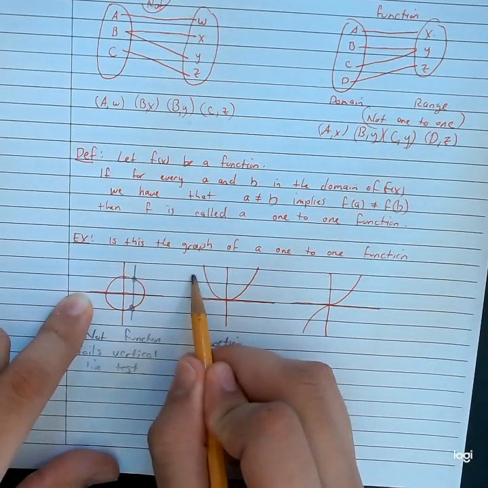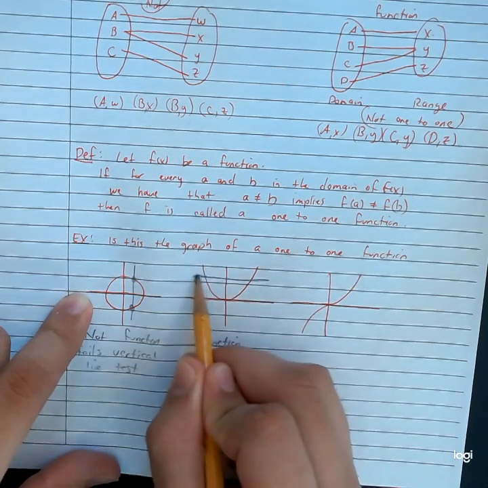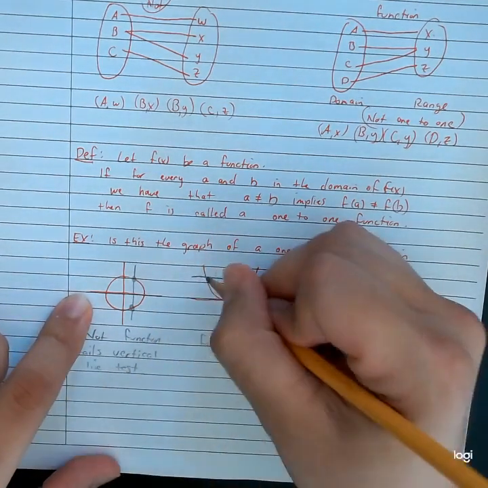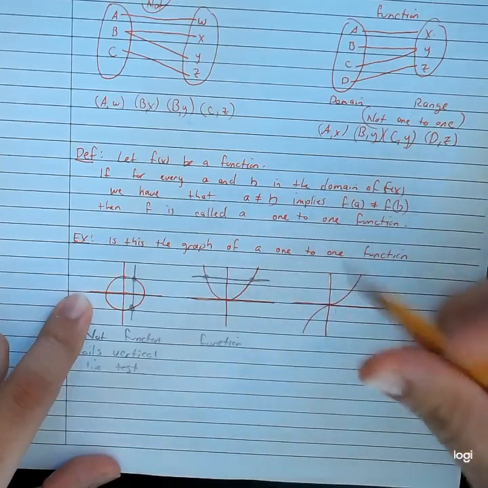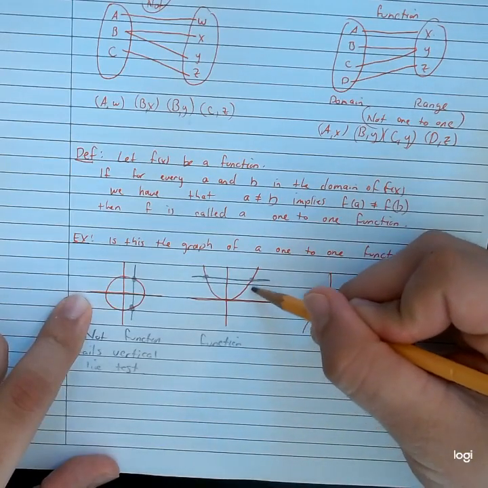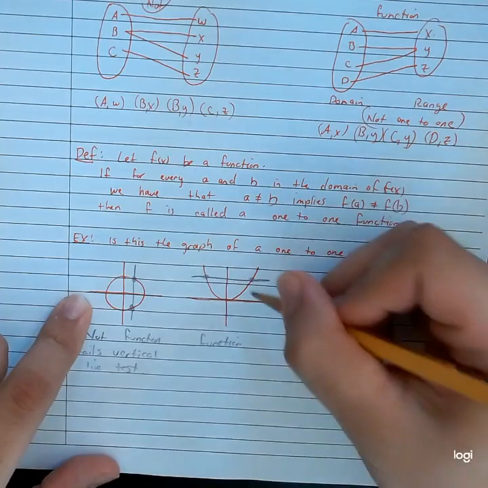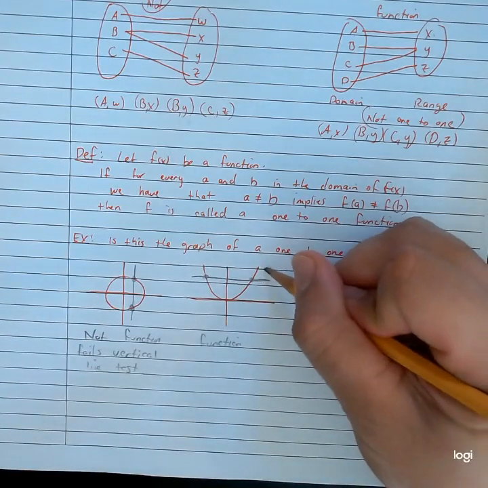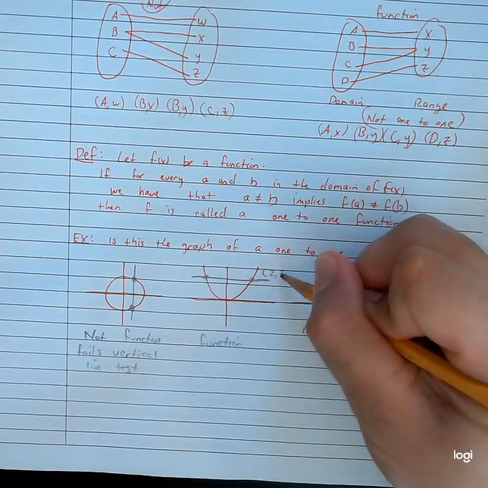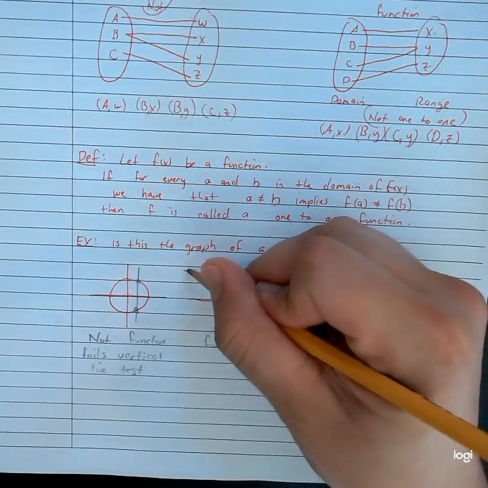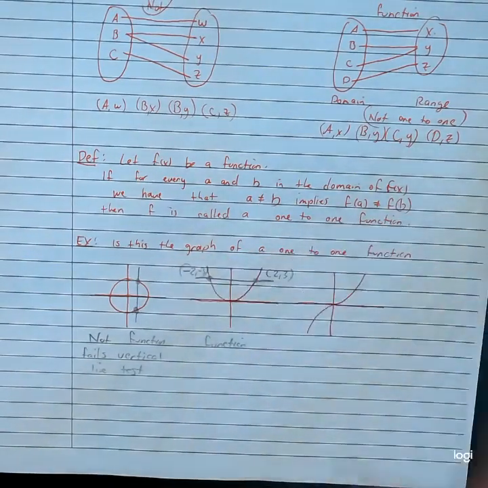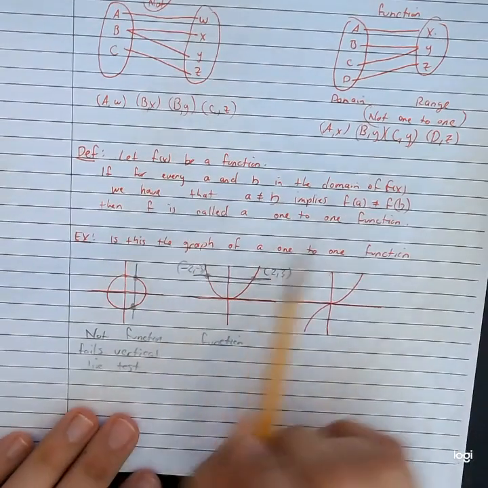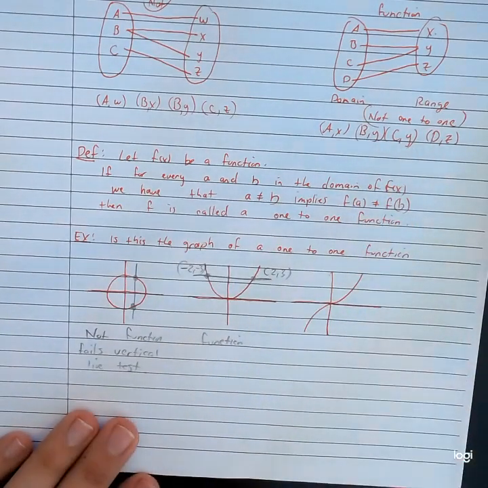Well, notice right here, if I have this line crossing through that graph, even though these are two different points, they have the same distance away from this axis, which means the second entry would be the same. This would be a point like 2 comma 3, and this over here would be a point like 2 comma negative 3. So even though I have two different points, they share the same second entry.